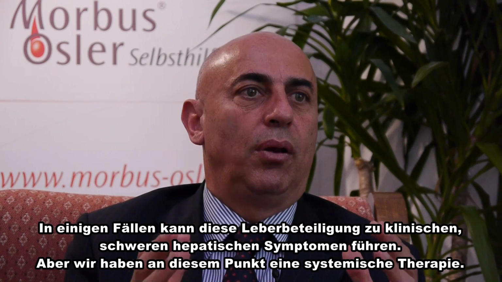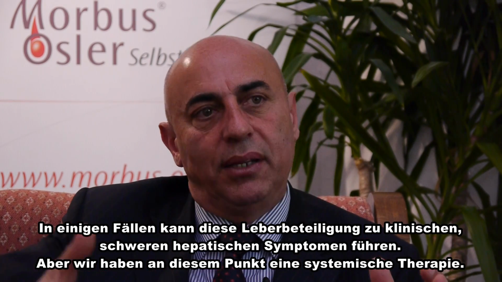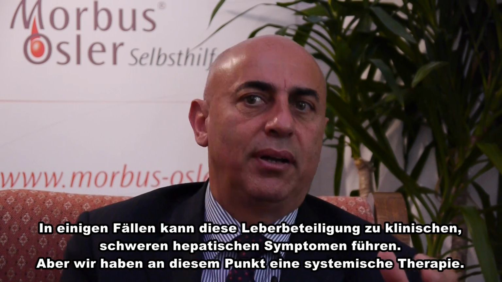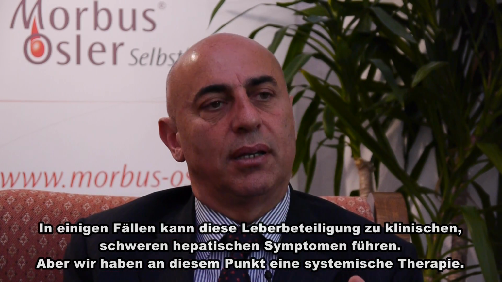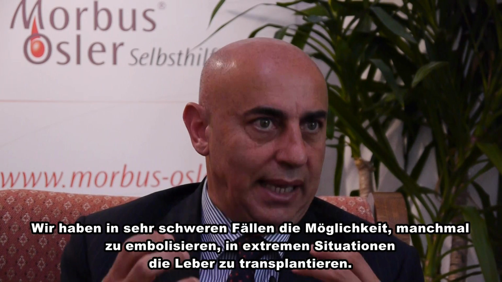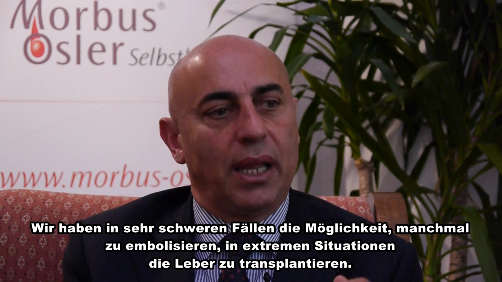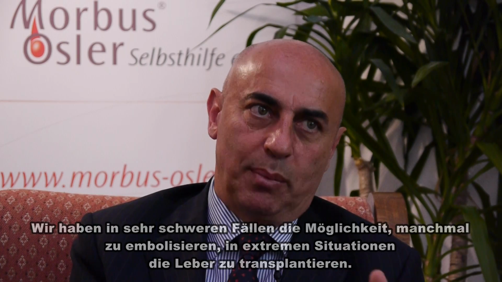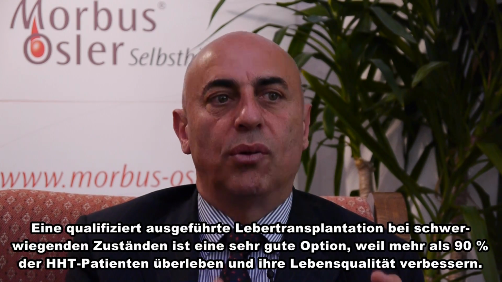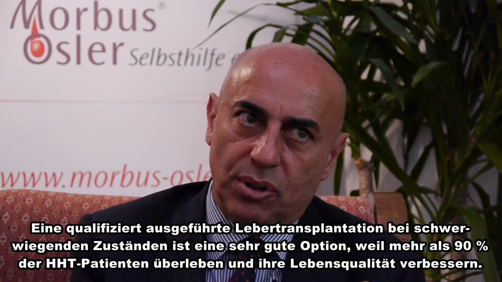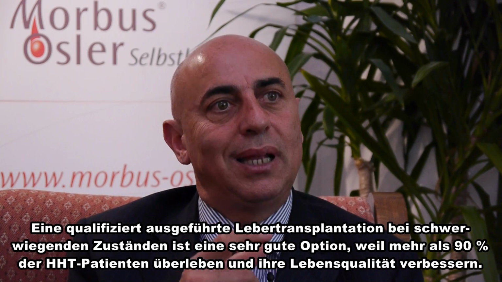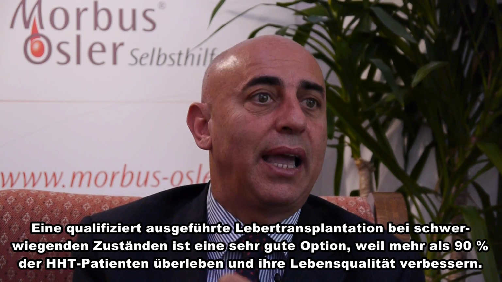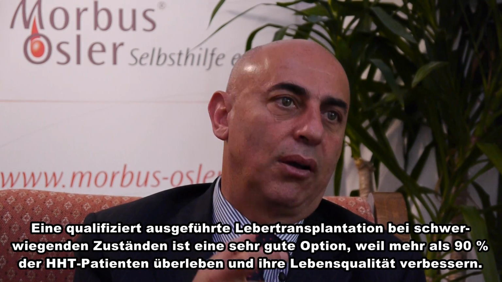In a few cases, this liver involvement can lead to clinically severe hepatic symptoms, but at that point we have systemic therapy. In very severe cases, sometimes we can use embolizations. In extreme situations, also liver transplantation. Liver transplantation in good hands is a very good option in severe conditions, because more than 90% of HHT patients survive and they improve their quality of life.